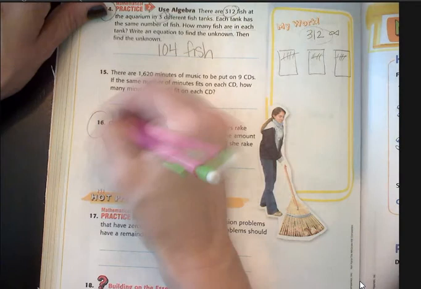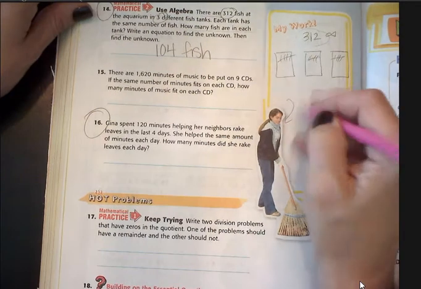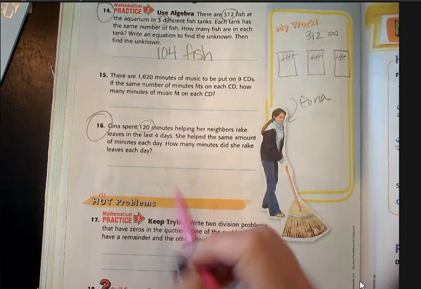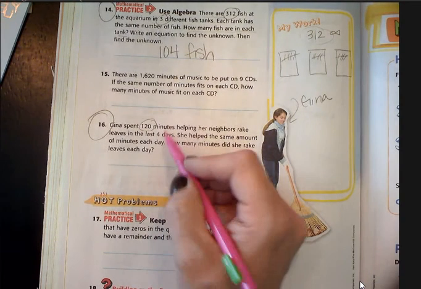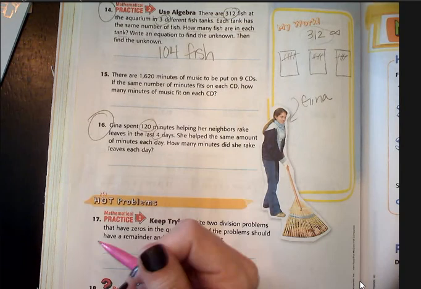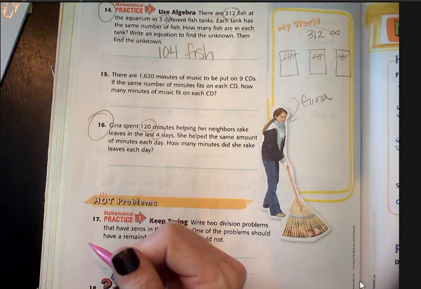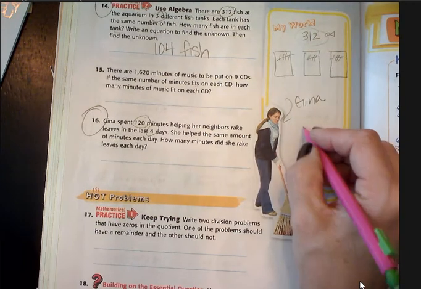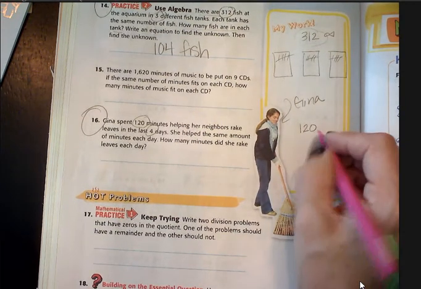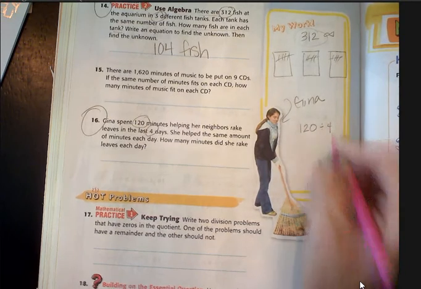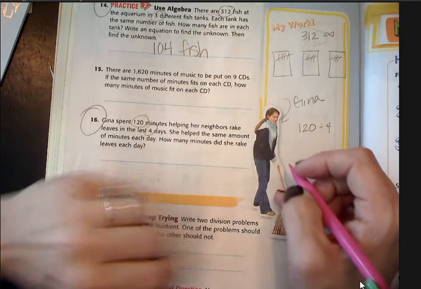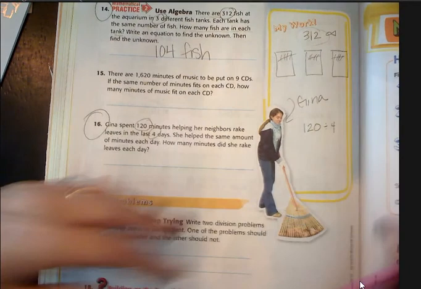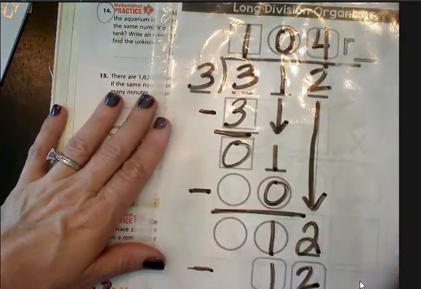Last problem, you guys. We're going to do number 16. This must be Gina. It says, Gina spent 120 minutes helping her neighbors rake leaves over the last 4 days. She helped the same number of minutes each day. How many minutes did she rake each day? So she worked 120 minutes, and we have to divide it by 4 days. So let's see if we can go on really neat here. No, let's just use our thing. That's going to be good for this one.